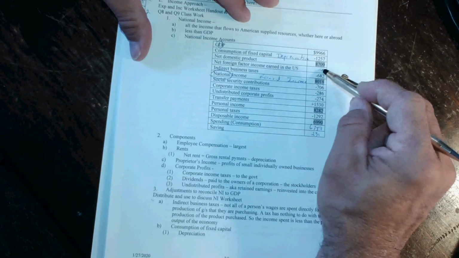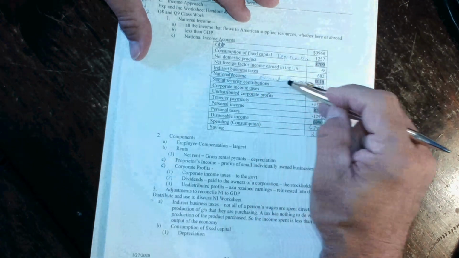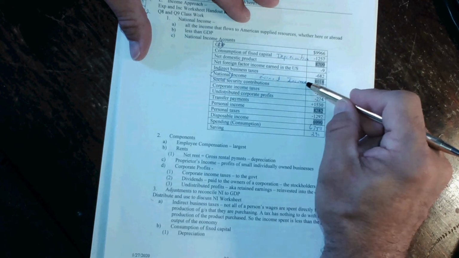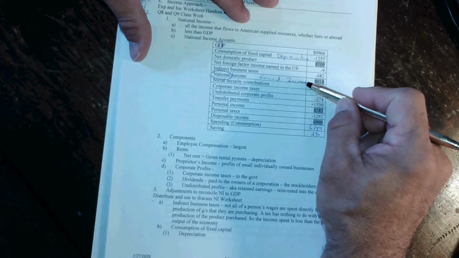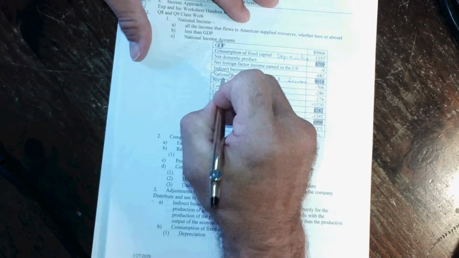Now, from $8,709 billion, we want to get down here to national income. National income is also known as earned income. It's payment to the four factors of production: land, labor, capital, and entrepreneurship. Now, they're doing something sneaky here. This is a domestic number. This is a national number.